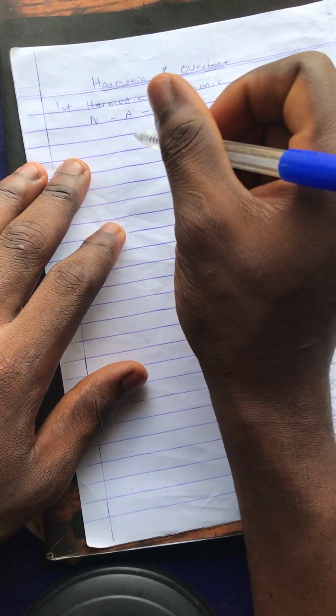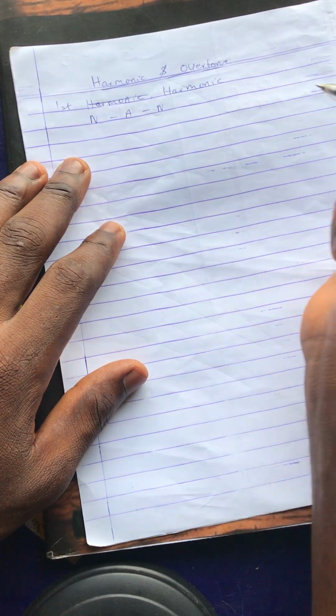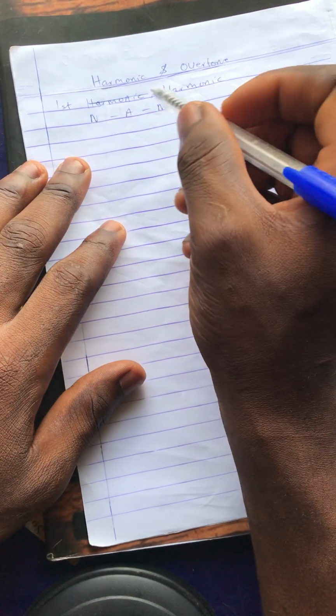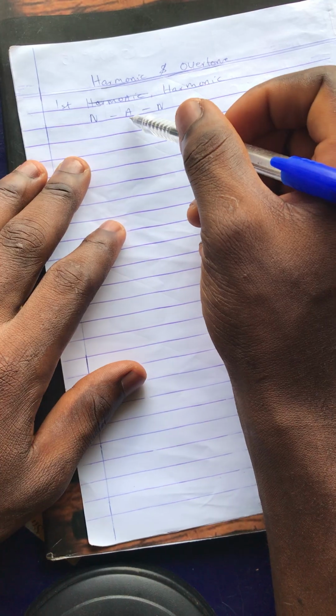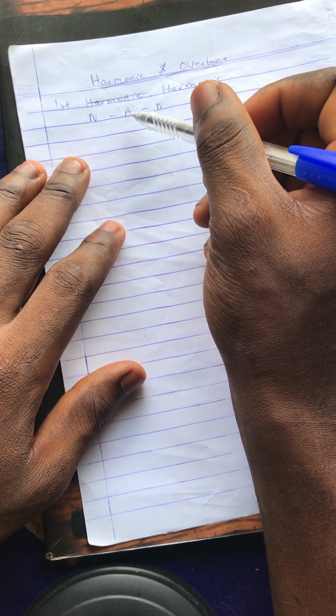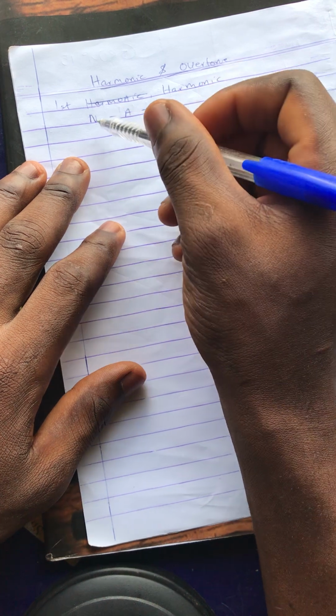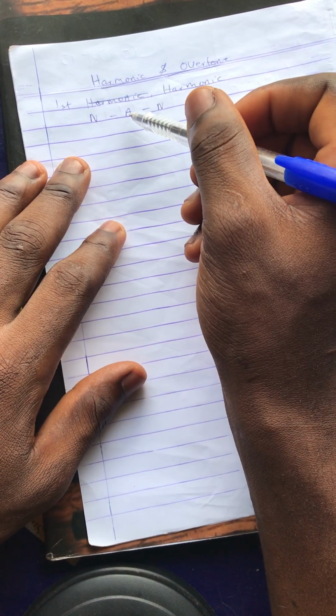Now, how do we get the length of this first harmonic? Now listen. From your node to your antinode is actually a quarter of your wavelength lambda. That means from here to here is lambda over 4.